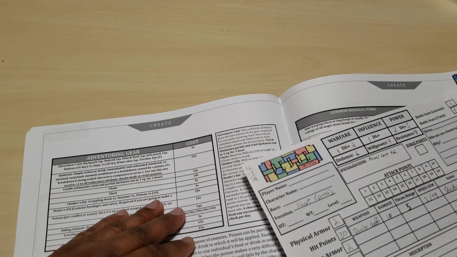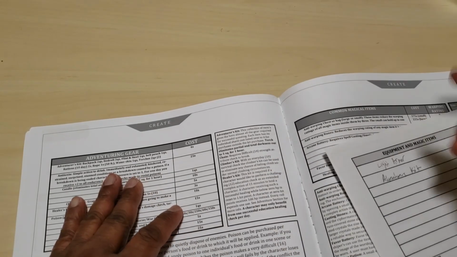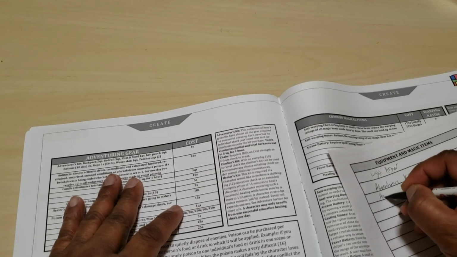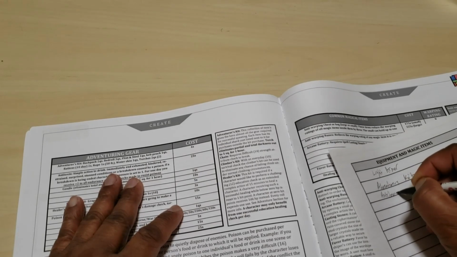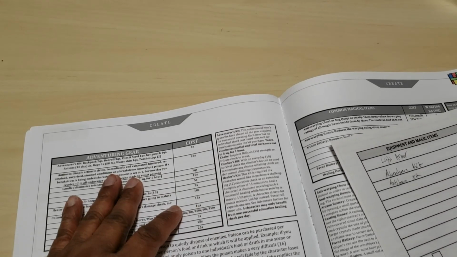Then I'm going to get myself some antitoxin, which is going to protect against poisons. Again, as a priest, I want to be able to do a lot of healing, and I'm actually going to get 2 of those. That's going to cost me 50.